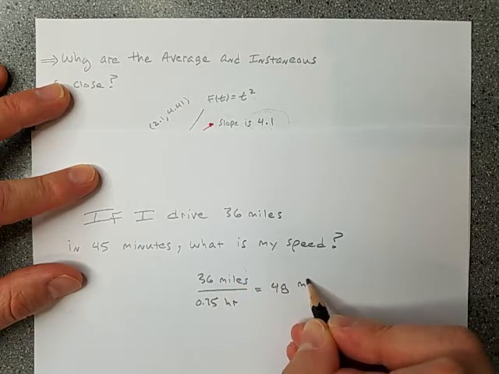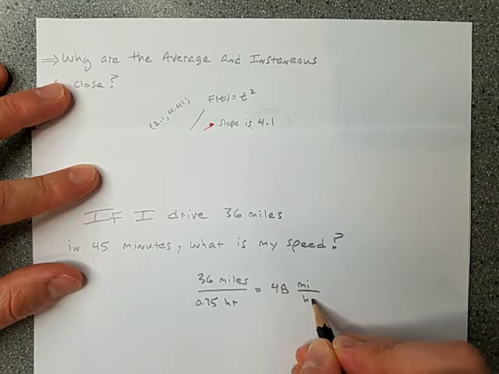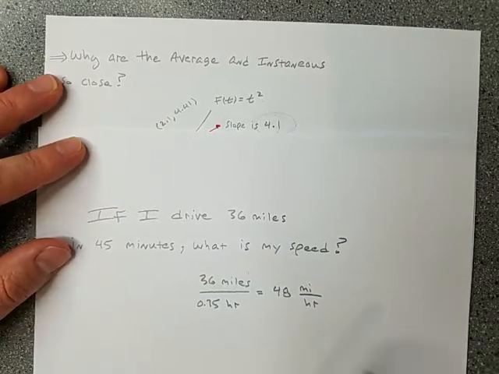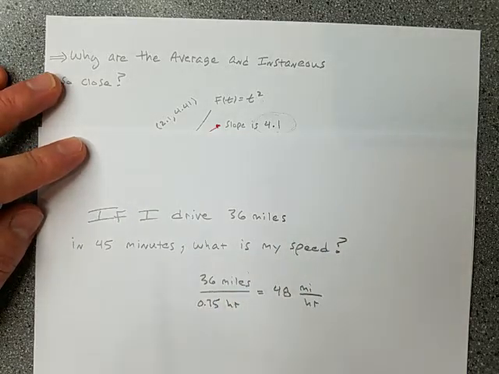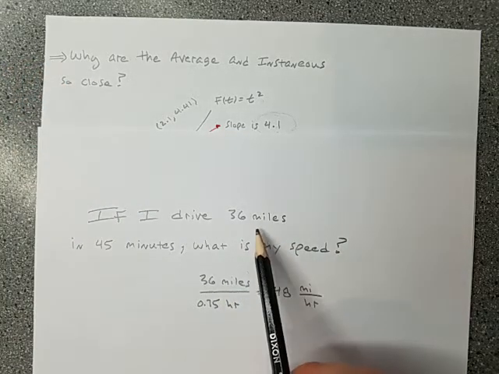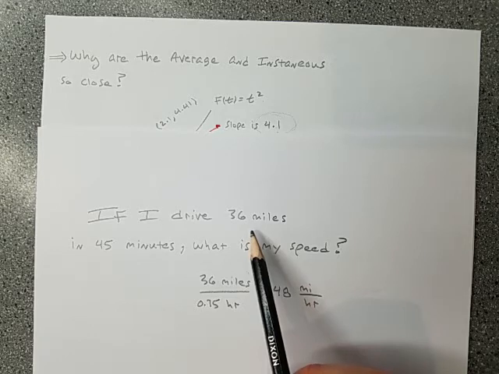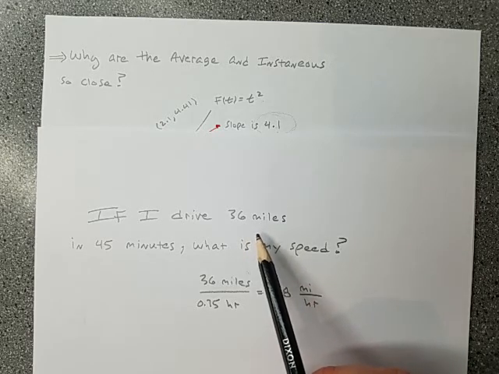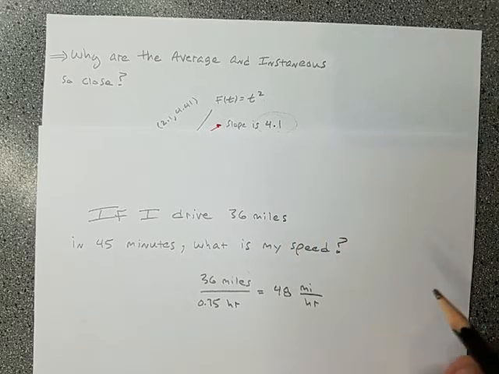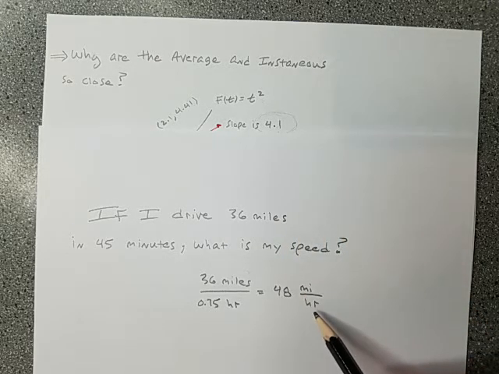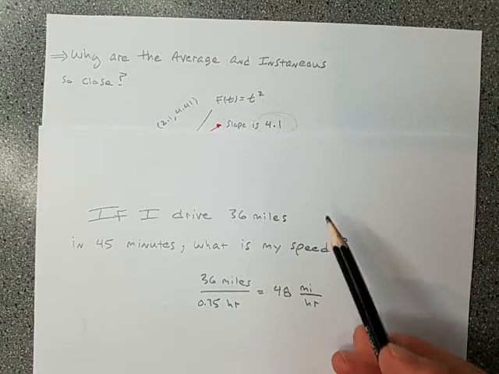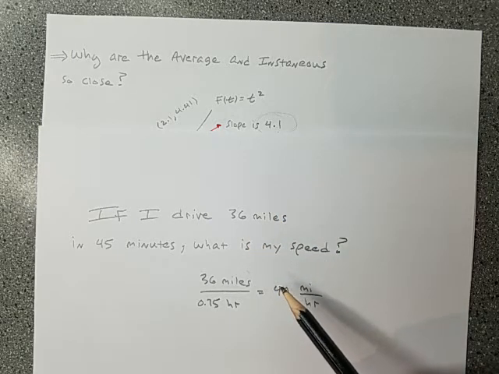Miles over hours, 48 miles per hour. How accurate could that number be? You really don't know what was happening. If I drove 36 miles, there were times when I was stopped, and then I sped back up and I slowed down, and lots of different things happen. You don't really think I was traveling at a constant 48 miles per hour. Even though it was possible, there's just not enough information to know that that's true.